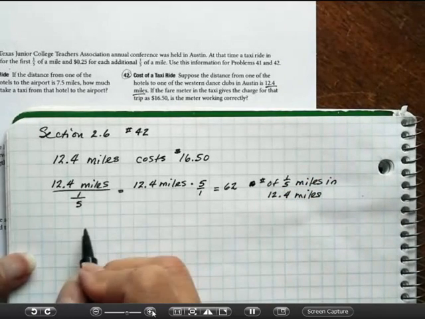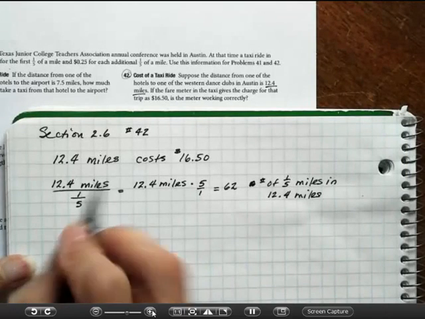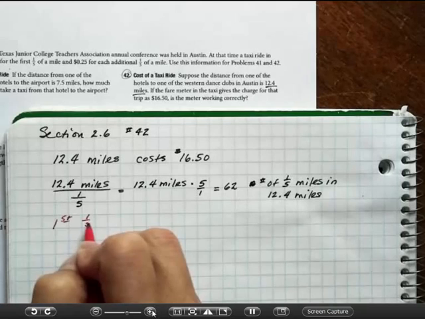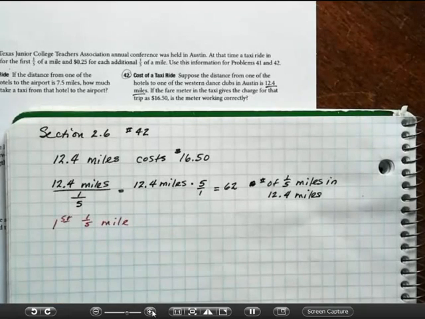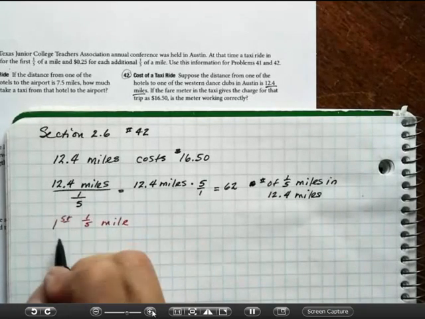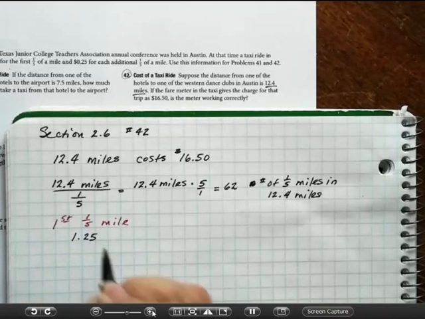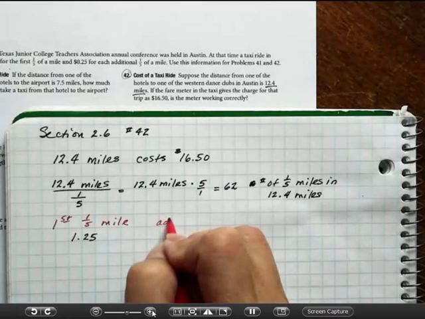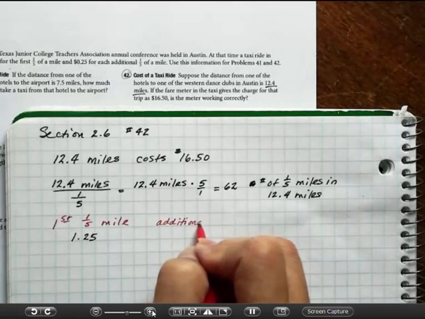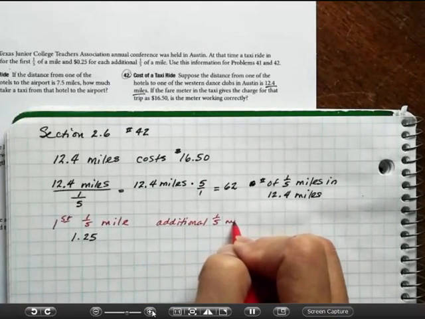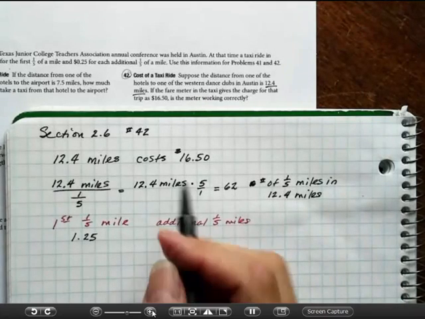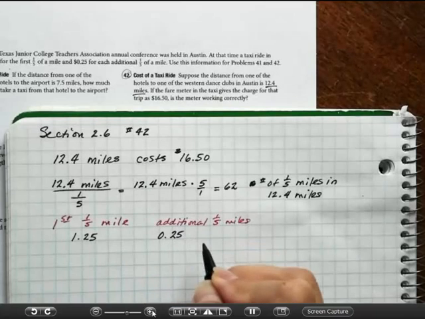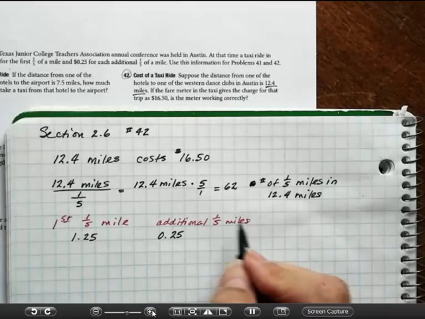So to figure out how much the taxi is going to cost, the first fifth mile, so the first 1/5 mile is going to cost me $1.25. Then for every additional 1/5 mile, it's going to cost me 25 cents. And I need to figure out how many additional 1/5 miles I'm going to have.